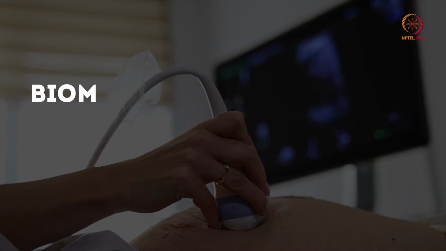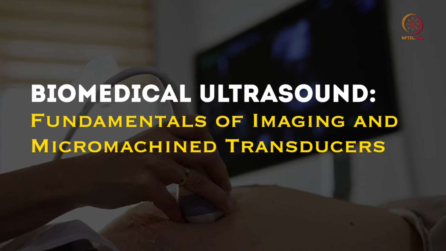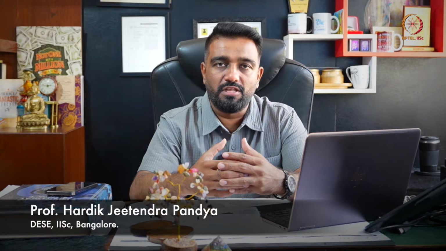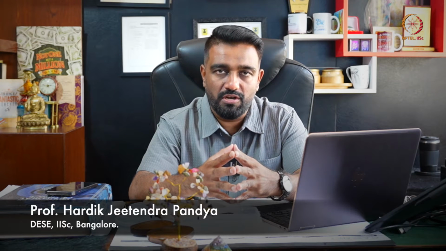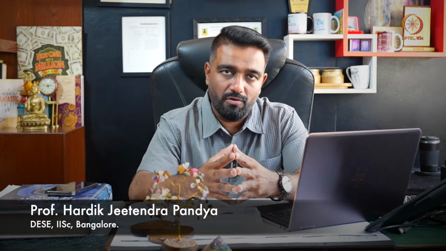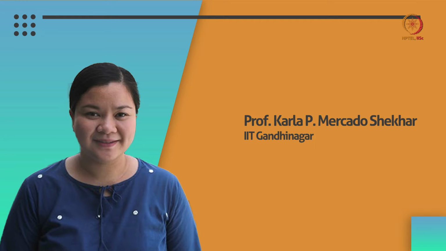This course is called Biomedical Ultrasound, Fundamental of Imaging and Micromachine Transducers. I am Professor Hardik Jitendra Pandya. I am an assistant professor in the Department of Electronic Systems Engineering at Indian Institute of Science, Bangalore. I am also an associate faculty at Department of Design and Manufacturing at IISc and a visiting faculty at Indian Institute of Technology, Gandhinagar. Along with me, I have my other instructors, Dr. Himanshu Shekhar and Dr. Carla Makado Shekhar.